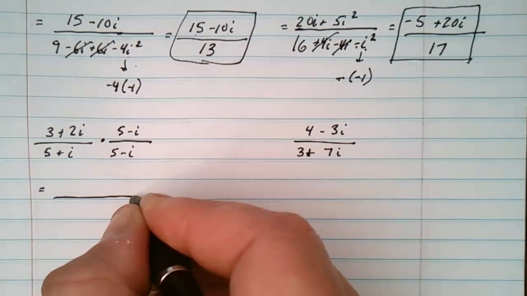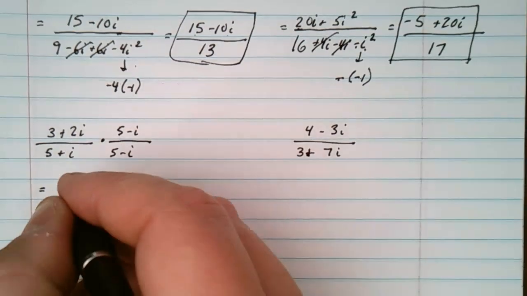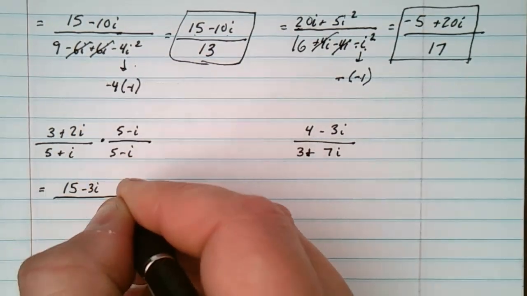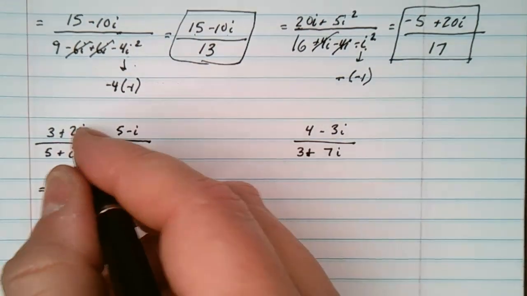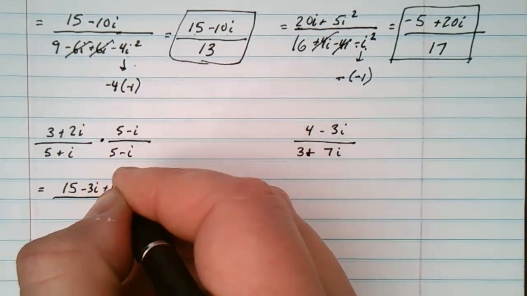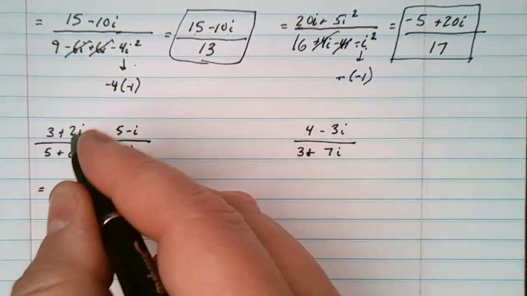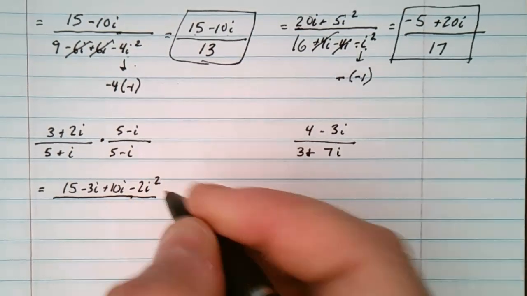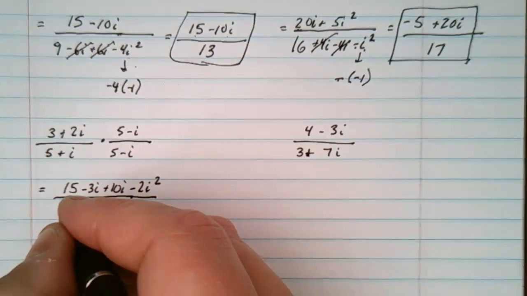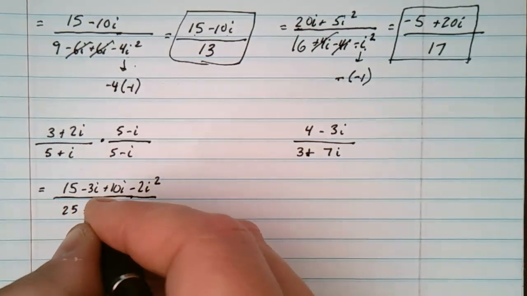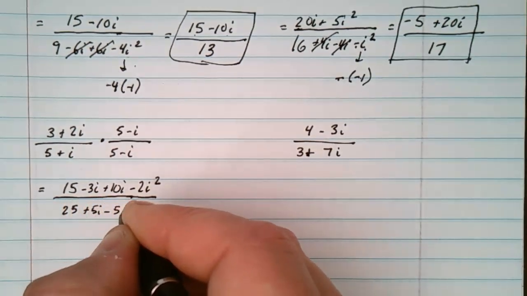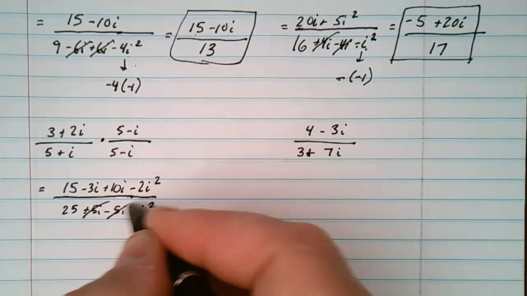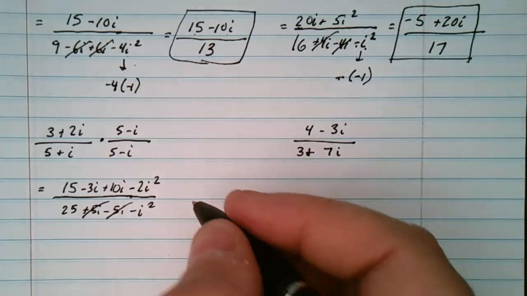That is going to give us, so 3 times 5 is 15. 3 times minus i is minus 3i. 2i times 5 is 10i. And 2i times negative i is negative 2i squared. Then multiply the bottom. You're going to get 25 plus 5i minus 5i, and then minus i squared. Those should cancel, and they do.